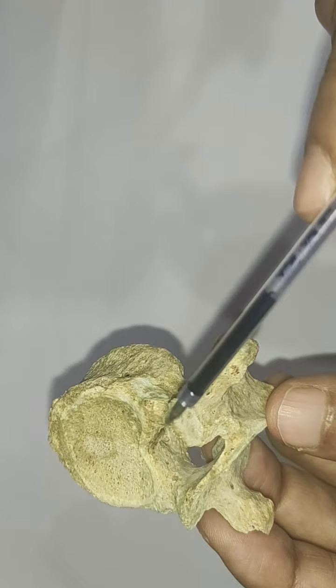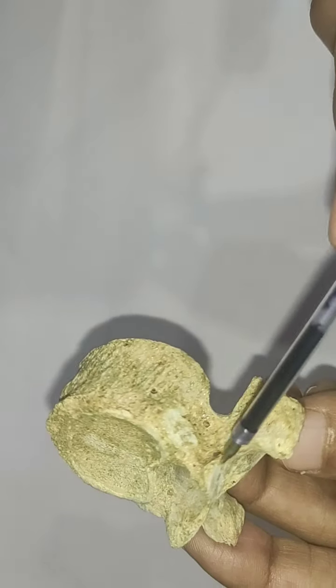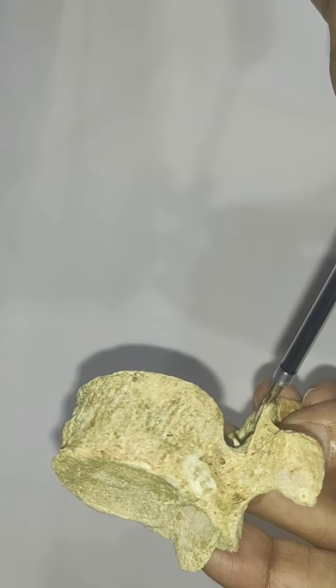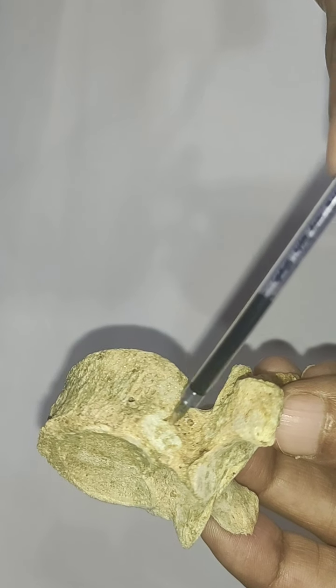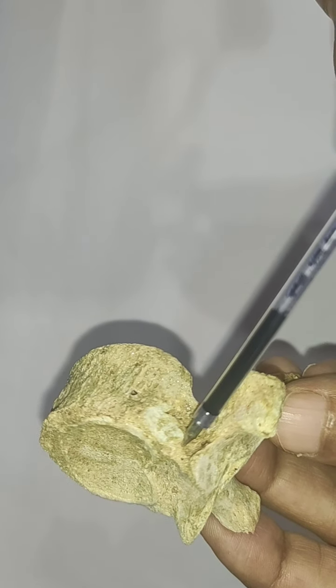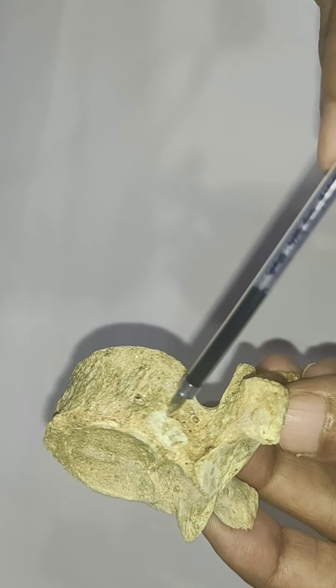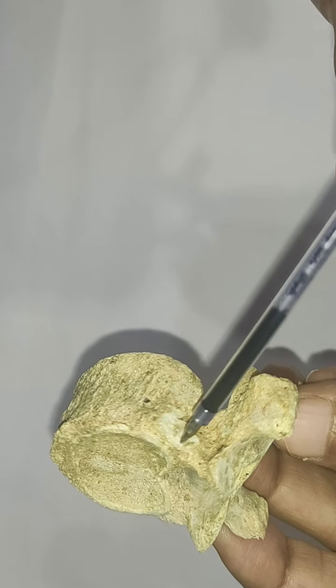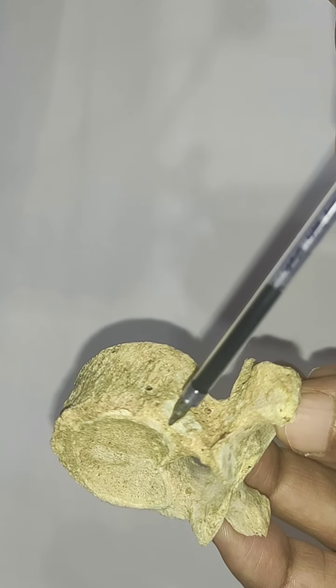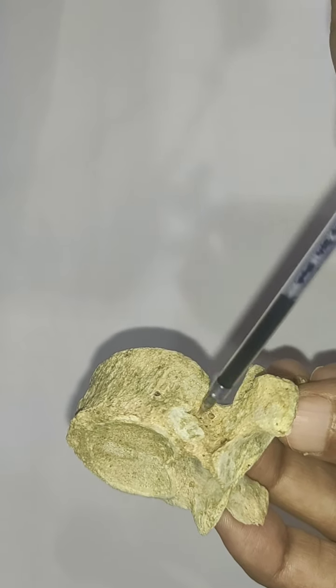The capsule of the intervertebral joint attaches to the margins of the superior and inferior articular facets, and the margin of the costal facets gives attachment to the capsule of the costovertebral joint.